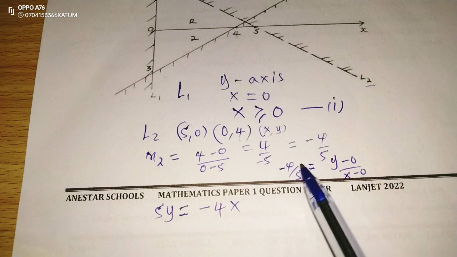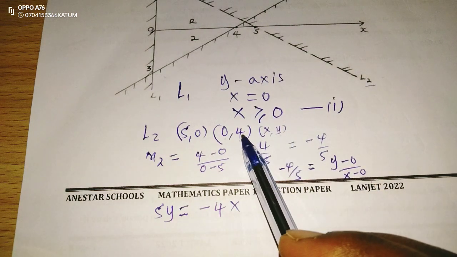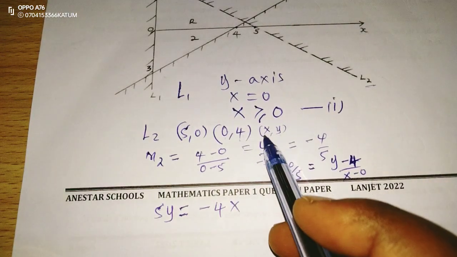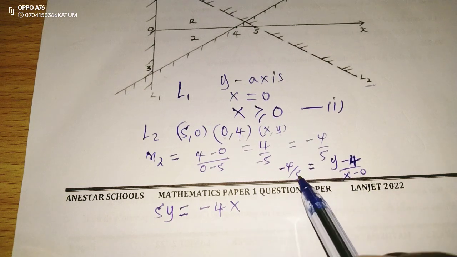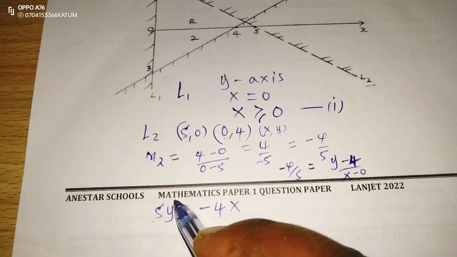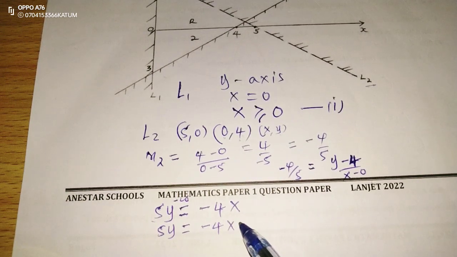Just a minute. We should be having y minus 4 and x minus 0, in that order. So negative 4x is okay after cross multiplication, but this one should be 4y, then negative 20. We should be having 5y minus 20, whereby we can have 5y equals negative 4x. The 20 now becomes an addition.